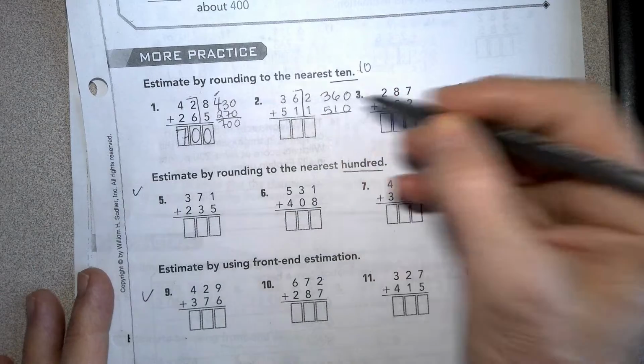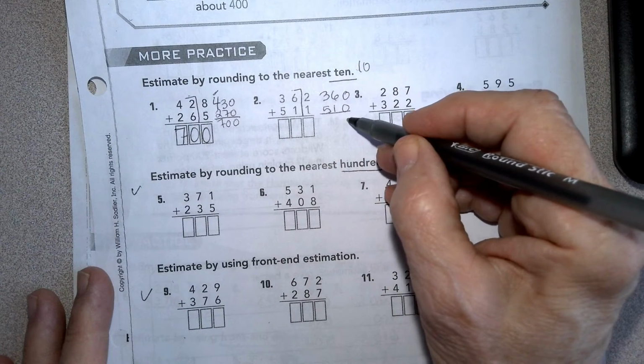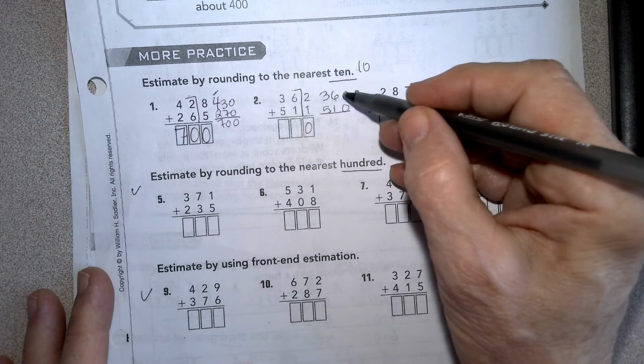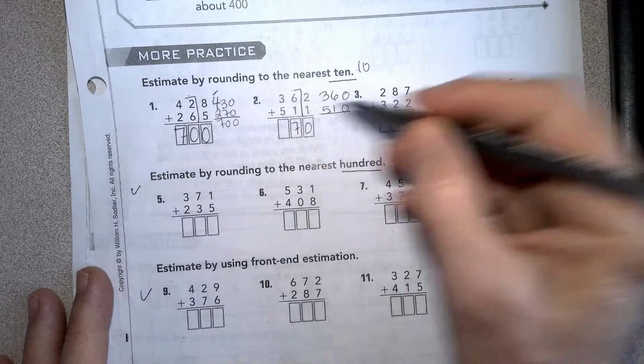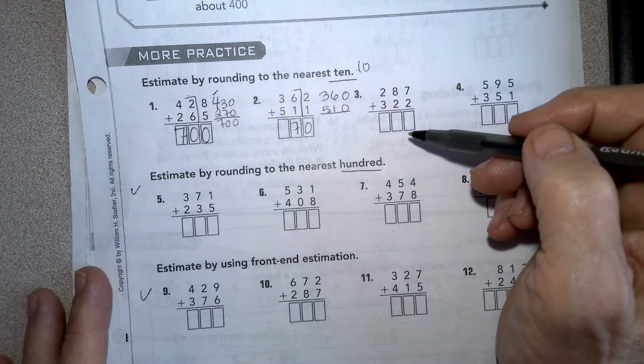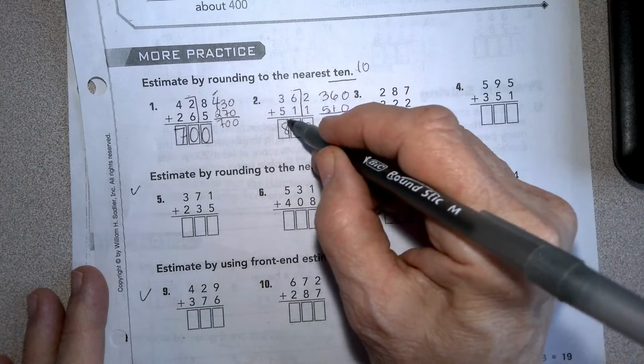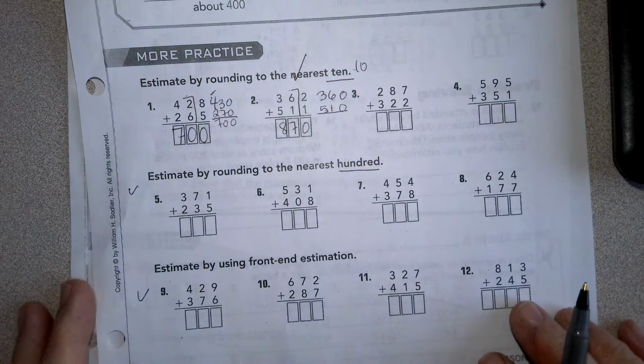51. So let's see if you got, when you added this up, you got a 0. In fact, I'll add it right here. 6 and 1 is what? 7. And 3 and 5 is what? Is 8. Give yourself a check if you got 870.